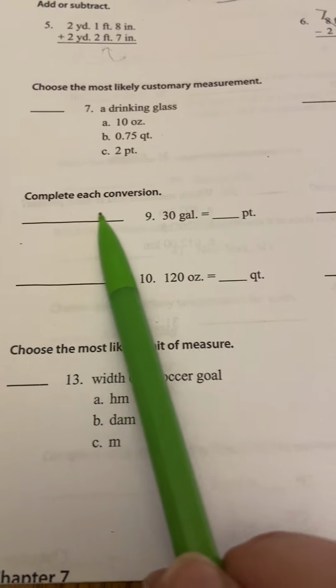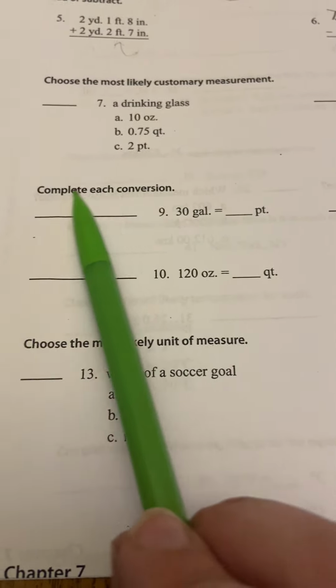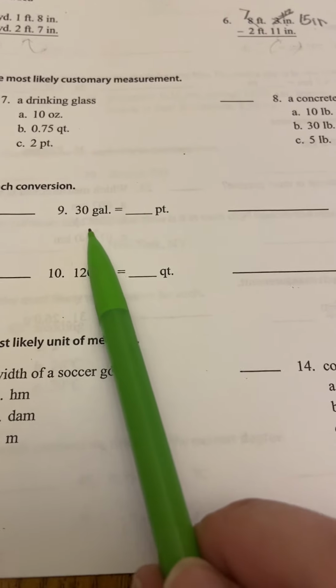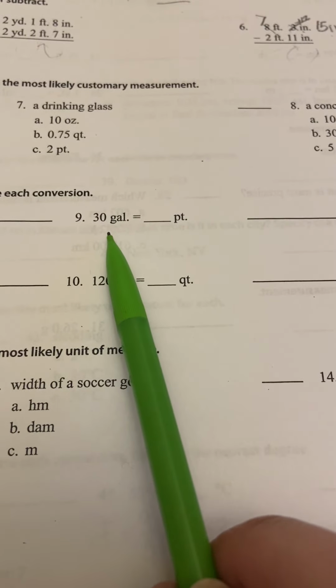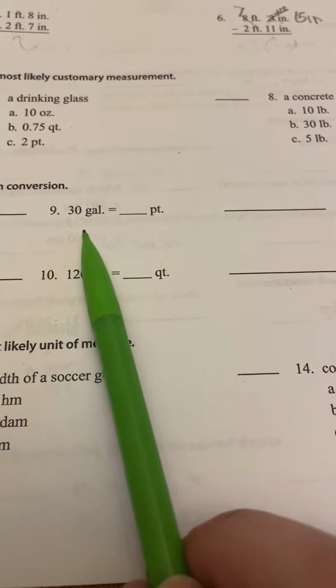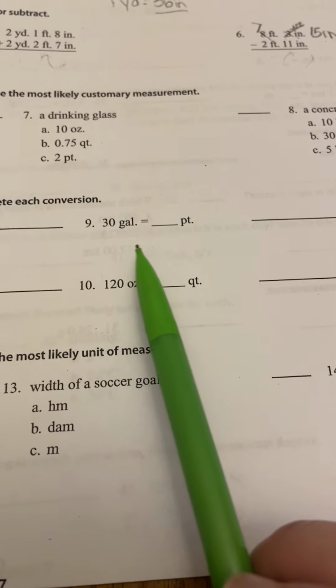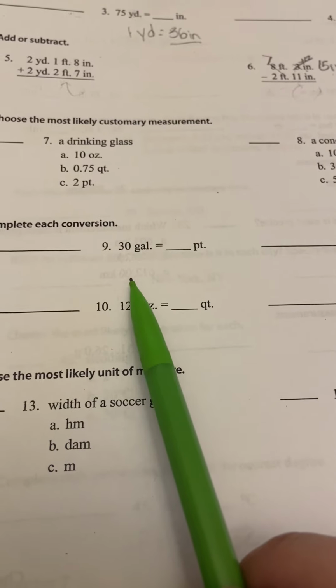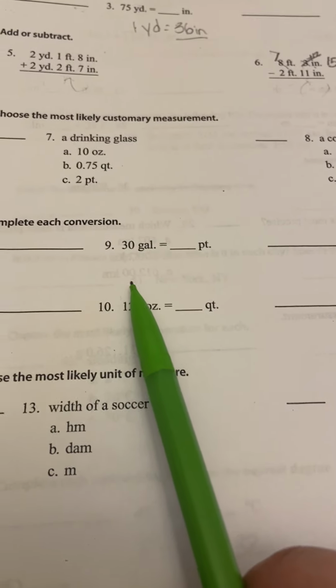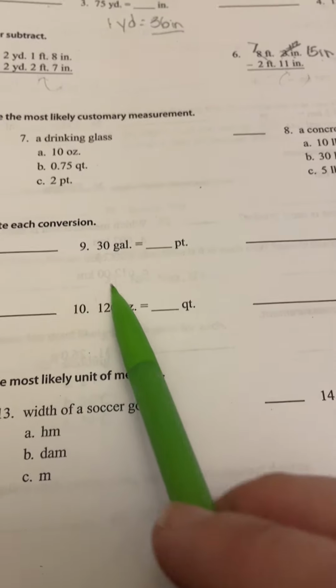What do you think? Okay, and then here we're gonna do the conversion. And this kind of helps when we did our little quiz for, you know, how many pints in a gallon and how many cups in a pint and all that.